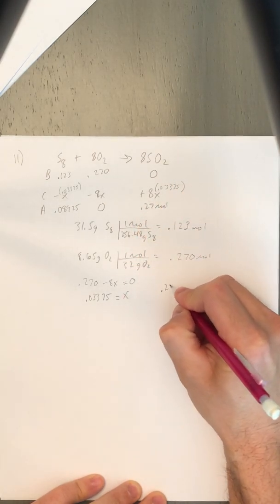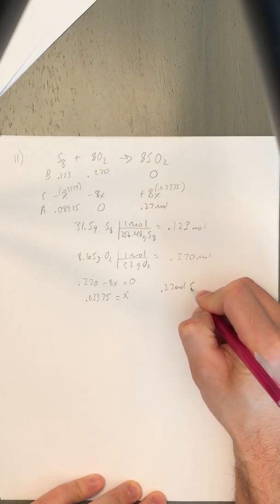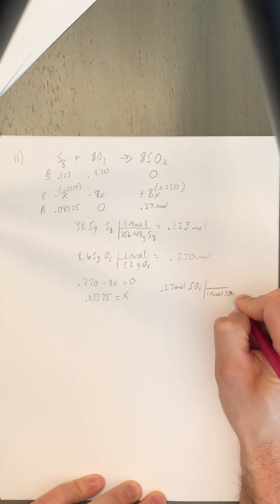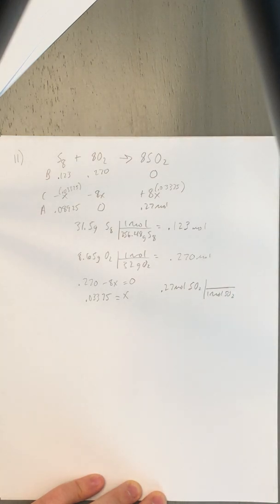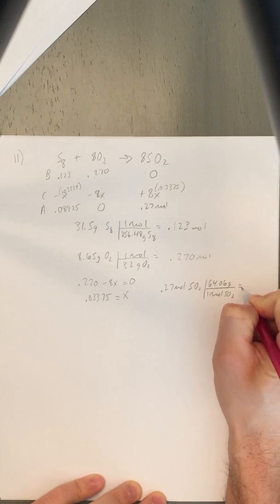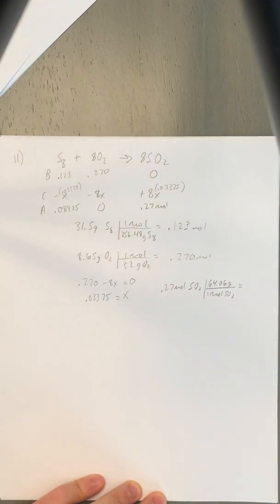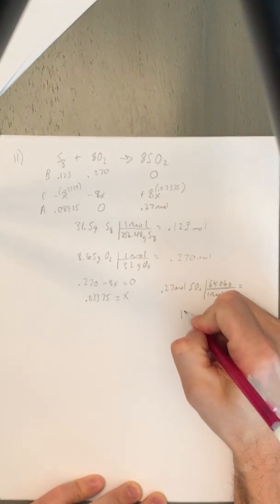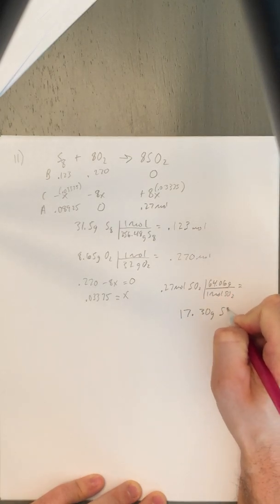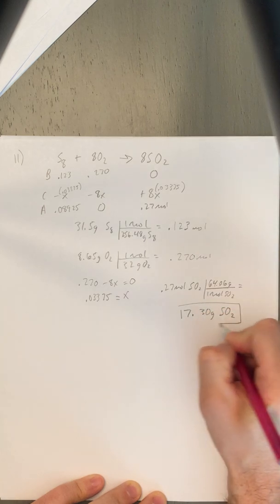So we'll just take 0.27 moles of SO2 and 1 mole is 64 grams, and we can solve. And we can know that we had about 17 grams of SO2.